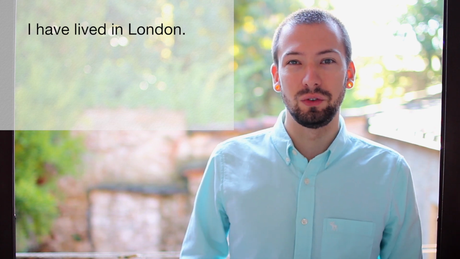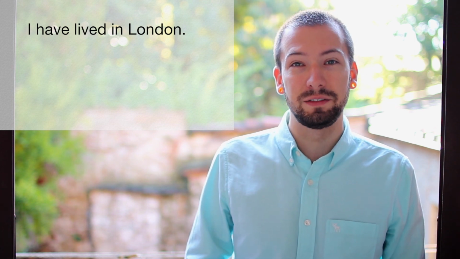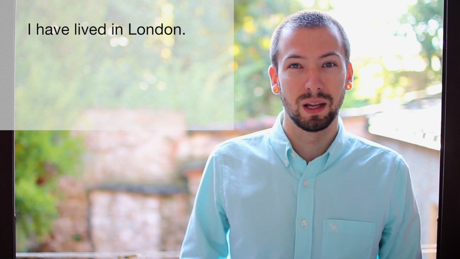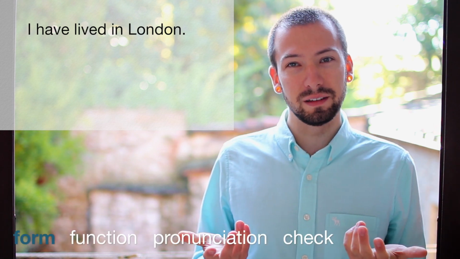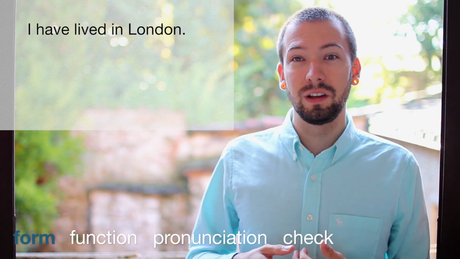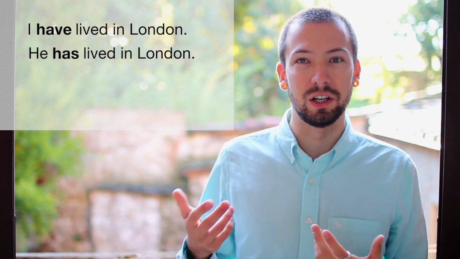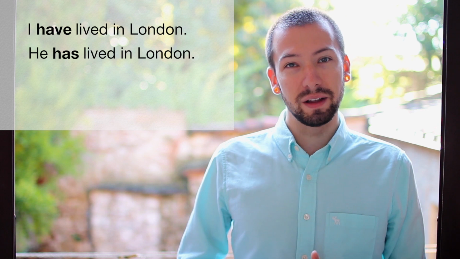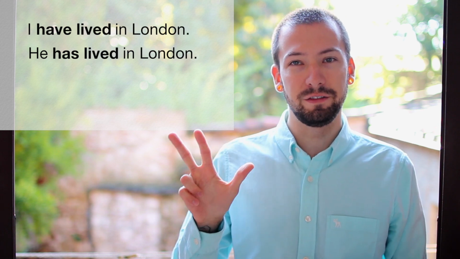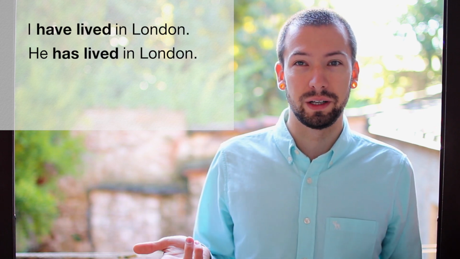Can you see the sentence up here? I have used the present perfect tense to talk about a time when I lived in London. How do we form the present perfect tense? We use the auxiliary have or has for the third person, he, she or it, and the past participle, or V3 as some of you may know it.